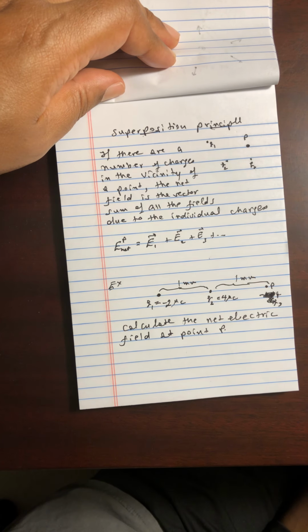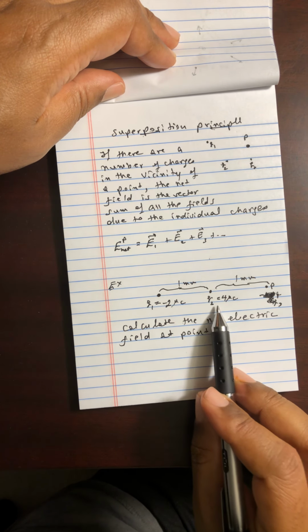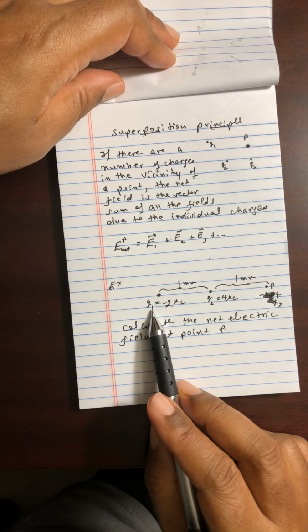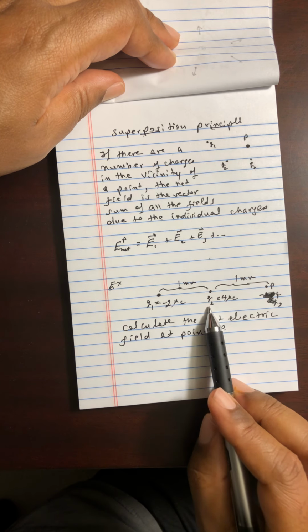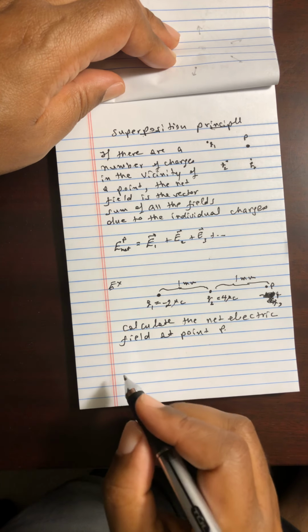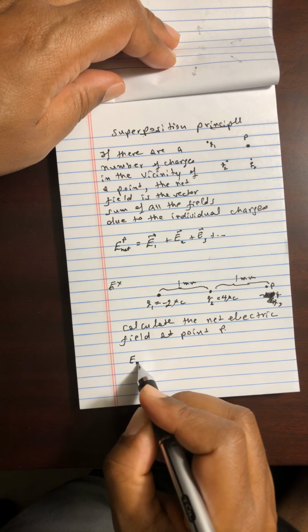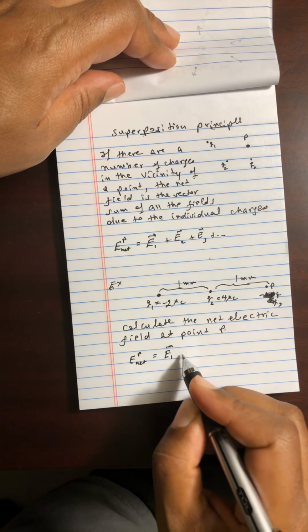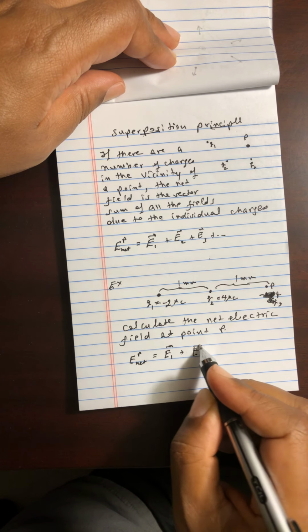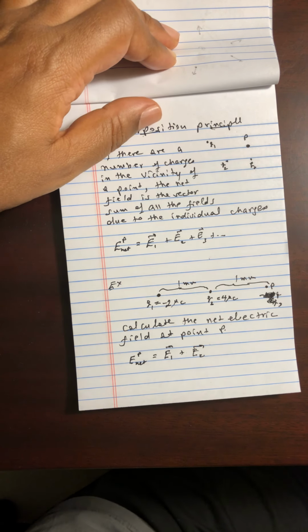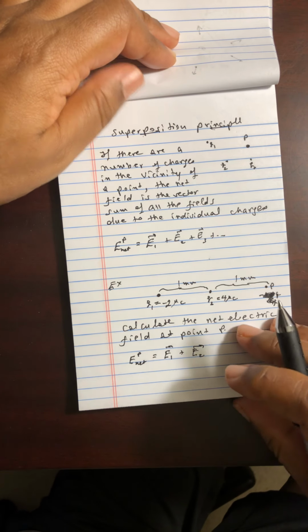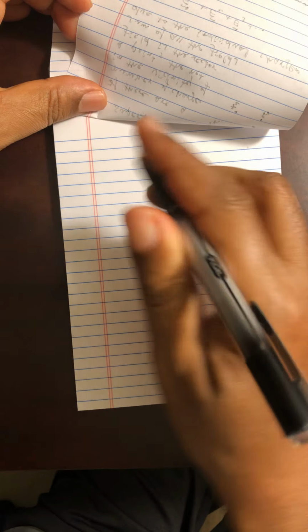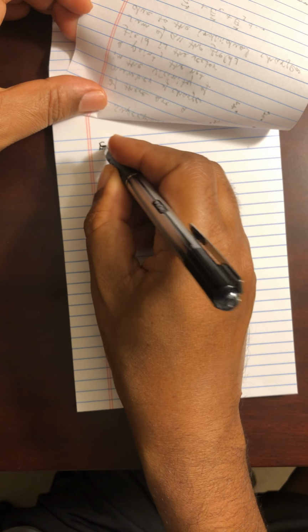Okay, so there are two charges causing electric field at this point. So we're going to obtain the electric field due to charge 1, the electric field due to charge 2, and then we're going to add them both. Okay, so the net electric field at point P is the electric field due to charge 1 plus the electric field due to charge 2. Okay, so we're going to obtain these two electric fields. Let's start with E1.